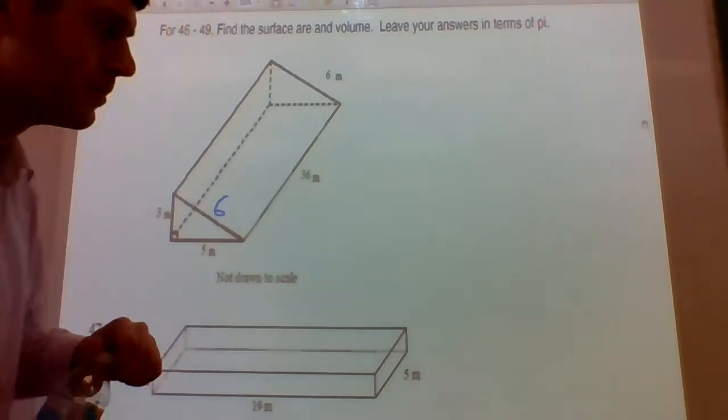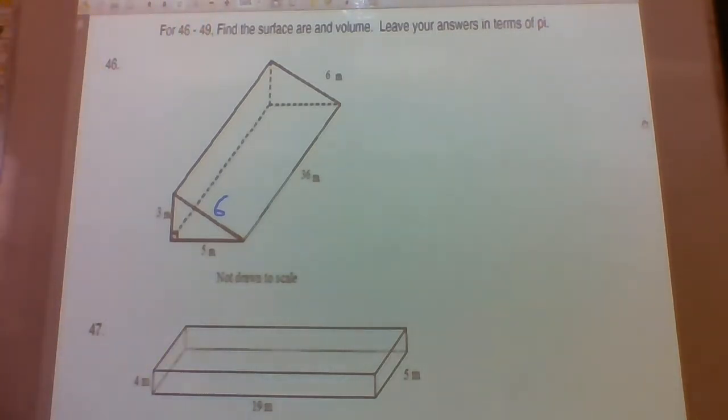How are you doing on time? 30 minutes? Okay, so we have 2 triangular bases and 3 rectangles.